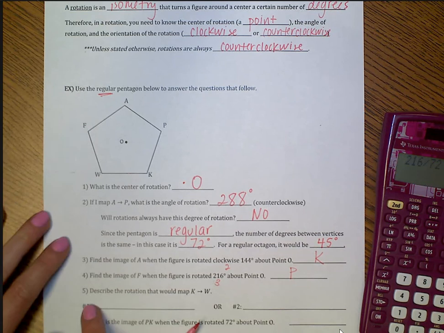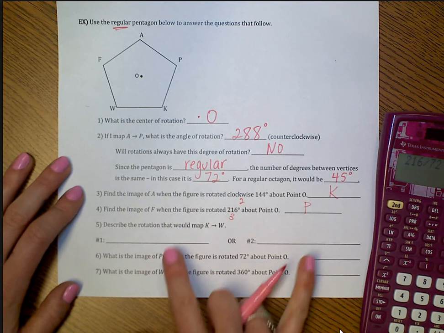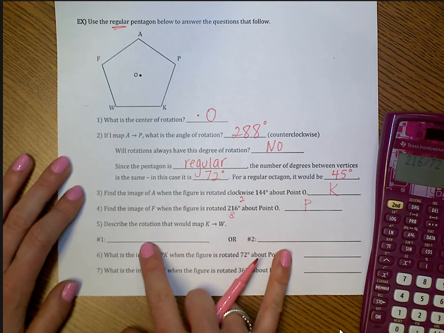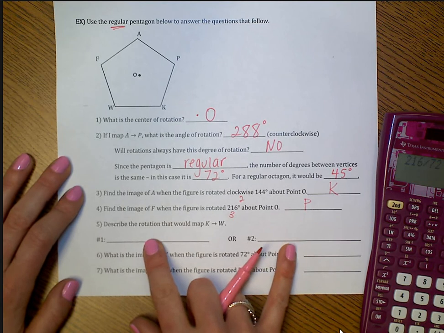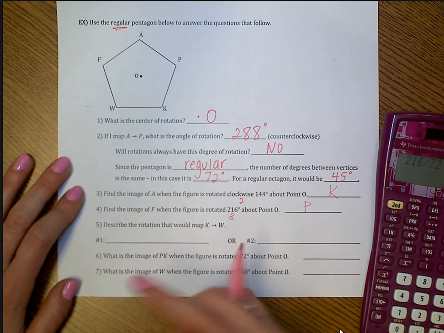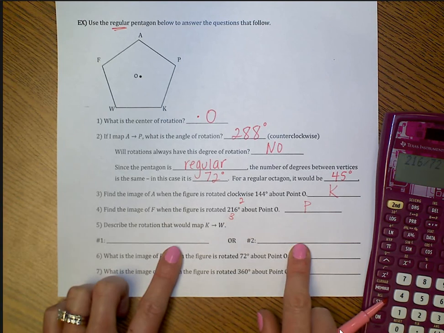Number 5 says, describe the rotation that would map K to W. And they want me to describe it 2 different ways. That means one way clockwise, one way counterclockwise. Or I could just turn and go around and around a lot of times. But I'll do one clockwise, one counterclockwise.